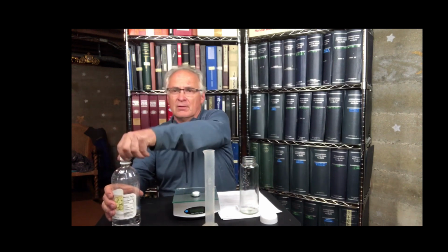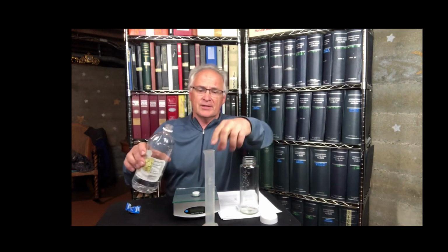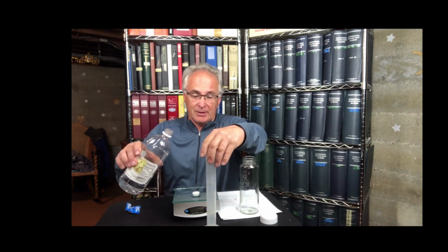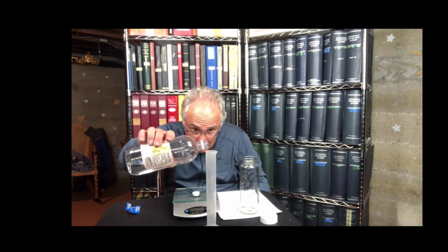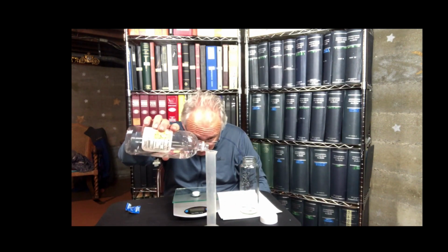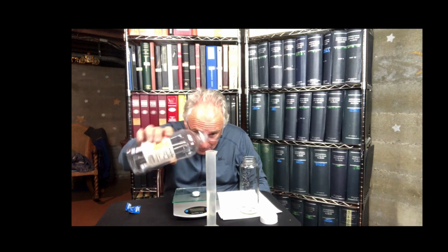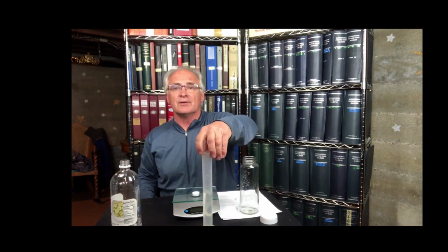Number 2, we're going to put 35 mLs of vinegar into this graduated cylinder. So let's do that right now. And being careful, whoops. All right, 35 mLs.